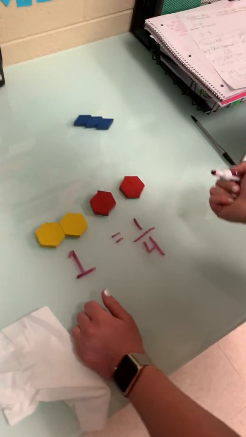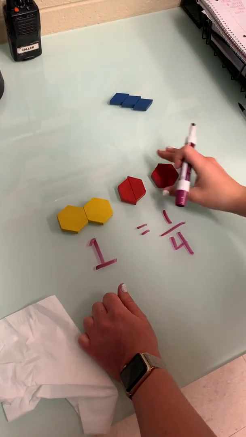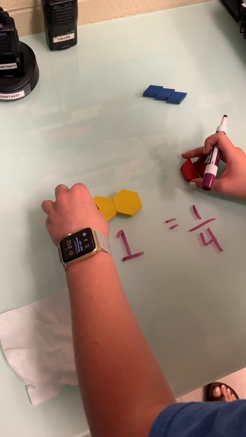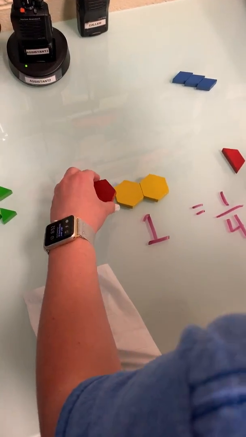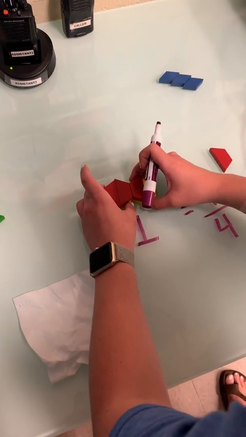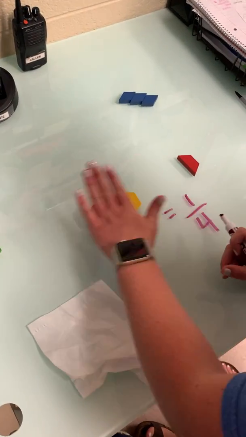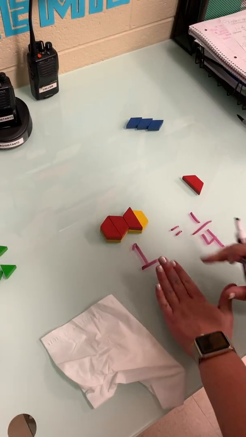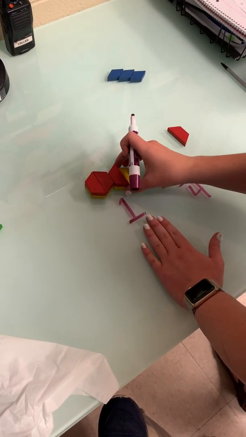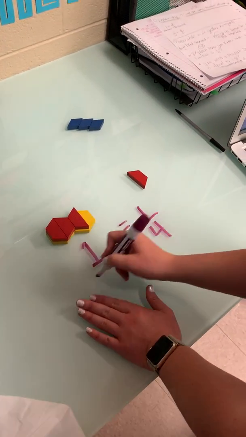And then you might wonder why a student might say that 4 rhombuses is equal to 1 1/3. So one possible answer a student might say is 1 1/3, but you need to make sure that they know that the whole is 2 yellow hexagons and not 1 yellow hexagon. So be prepared for that question from a student, because they're misunderstanding the idea of the whole.